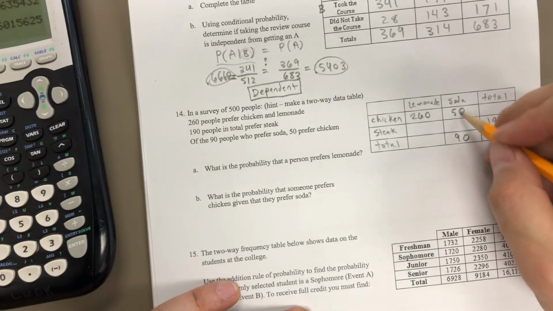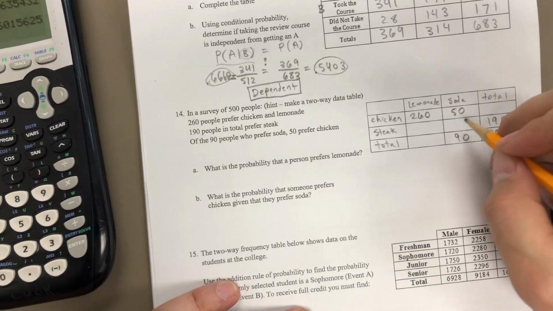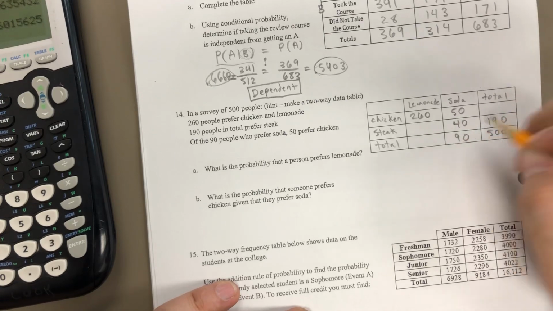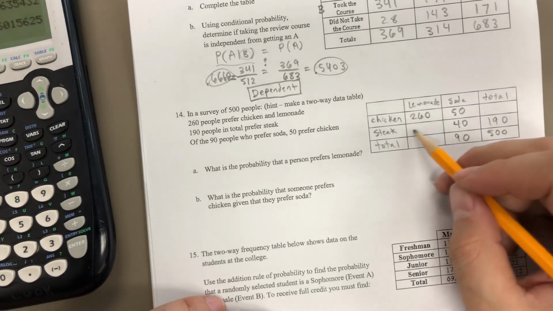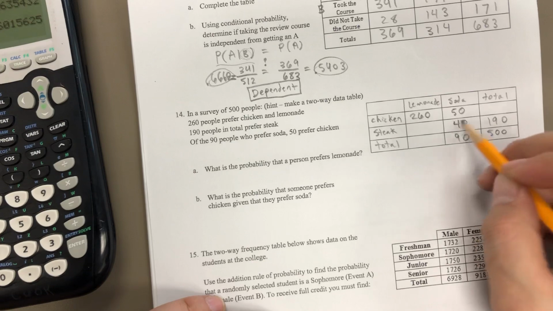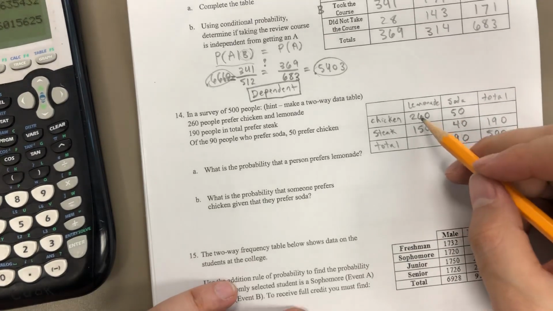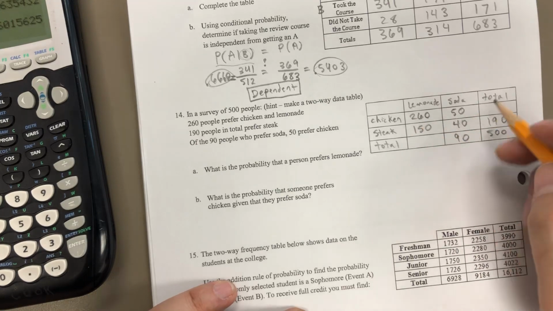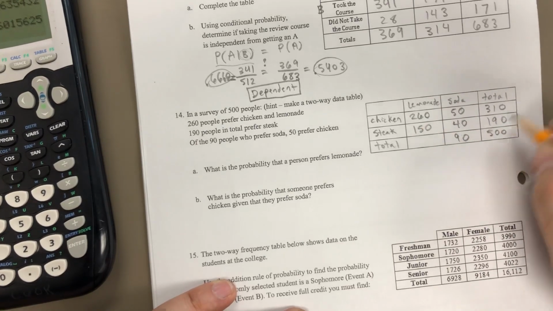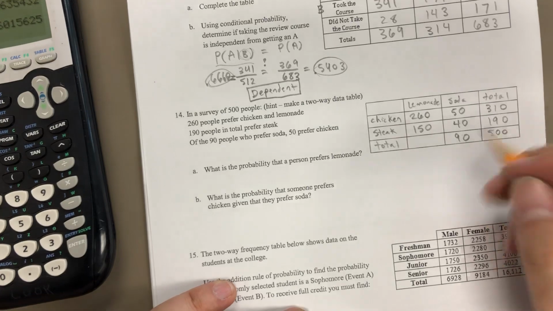So if we take 50 and 90 here, the difference between those is 40. So 50 plus 40 would be 90. So if I know this total is going to be 190, if I have 40 here and subtract it from 190, I get 150. If I add up 260 and then also 50, that gives me 310. And sure enough, 310 plus 190 gives me 500.